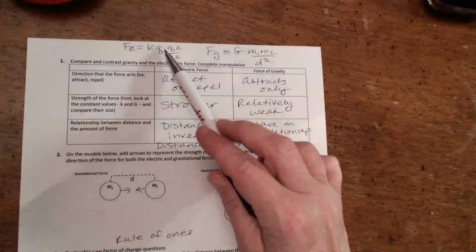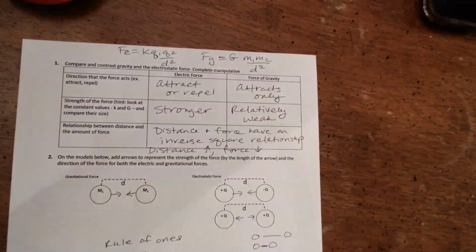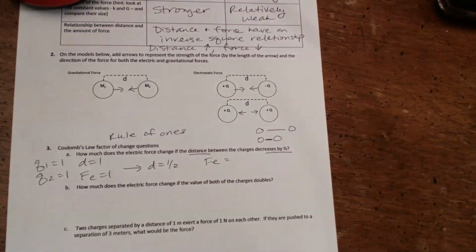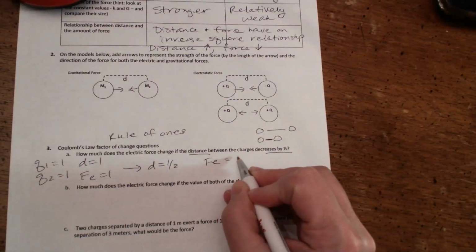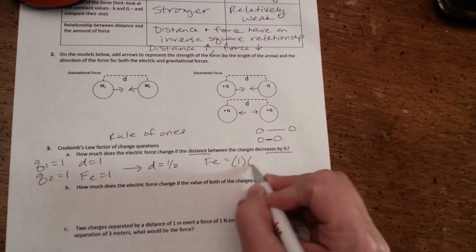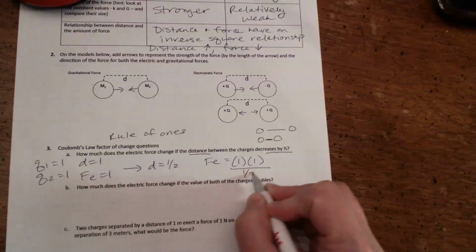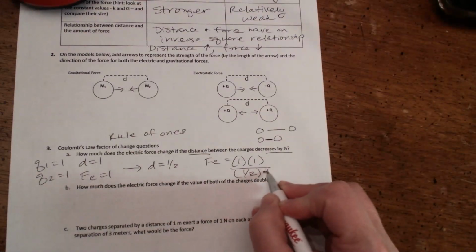Let's go back to our equation real quick. So I'm going to have charge 1 times charge 2 divided by d squared. I don't have to use that constant because it's the same no matter what my situation is. So it doesn't matter. So I'm going to have Q1 is 1 times Q2 is 1 divided by 1/2. That's how my distance changed. And I have to square that.